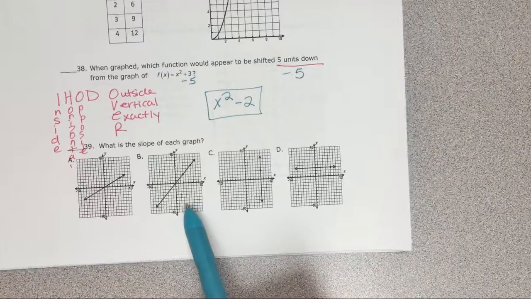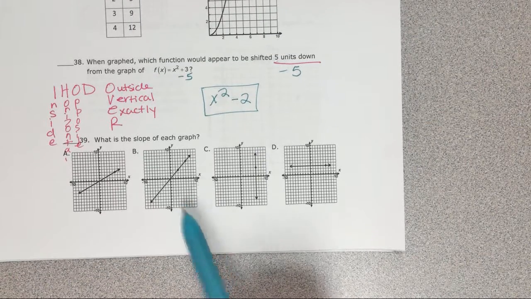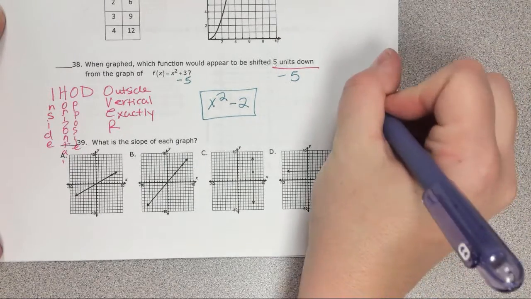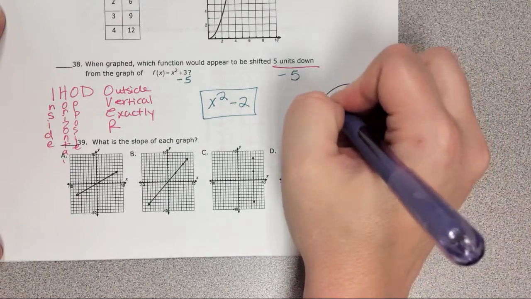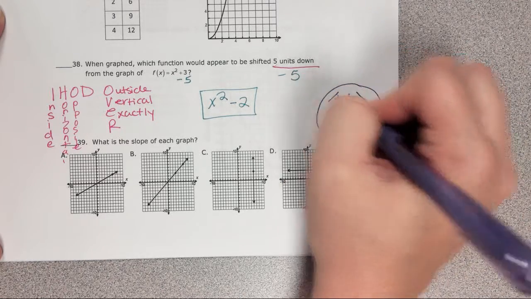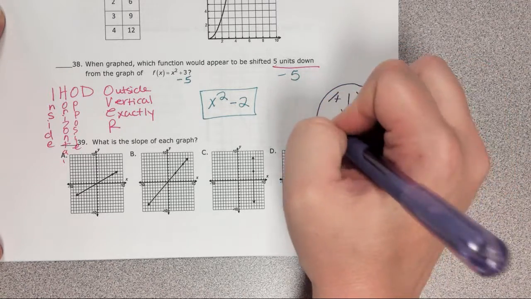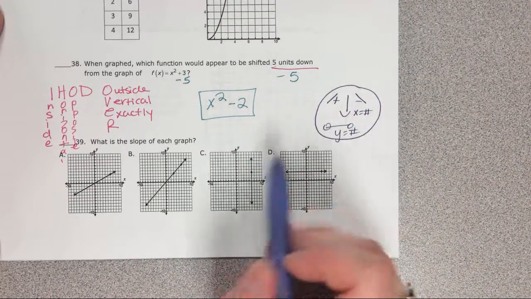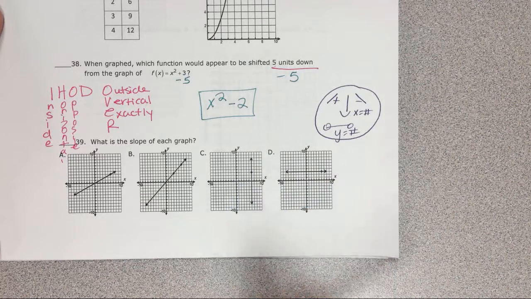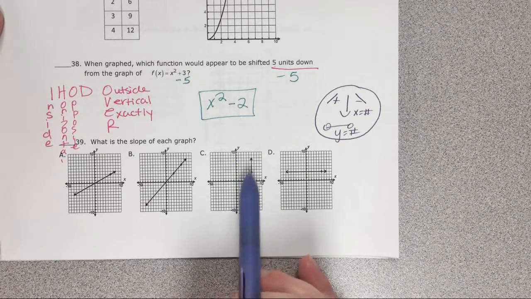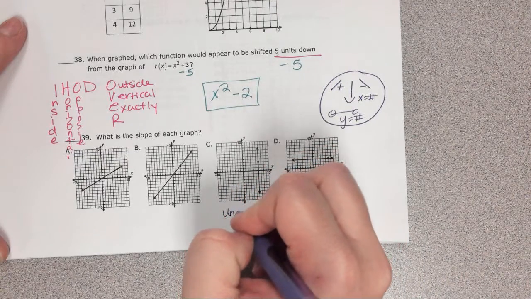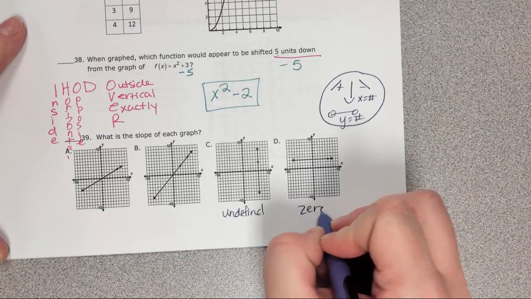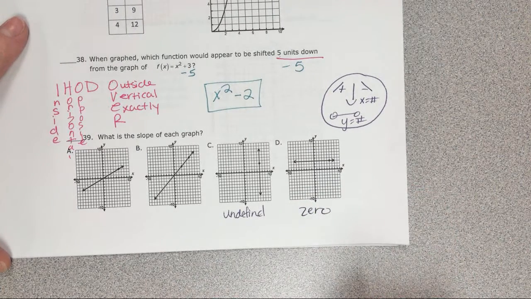Number 39 is saying, what is the slope of each graph? Again, we need to talk about slope: positive, negative, undefined, x equals a number, 0 slope, y equals a number. You need to have those down pat, because look at C and D. C and D should be easy, automatic slopes. C is up and down, that's undefined. D is left and right, that's 0. Automatic. Shouldn't even have to think about it.